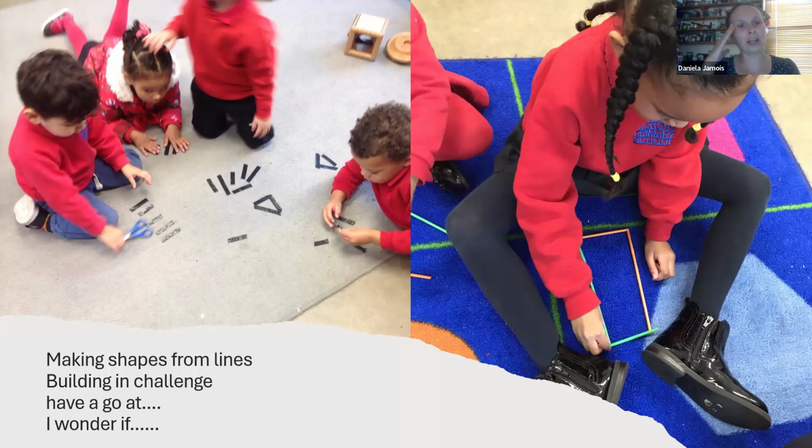And it had come from the interest of a child who was making things in the junk modeling area, and they'd started arranging bits. And so then I provided a bit more for them and then asked them if they could make different shapes using these lines.